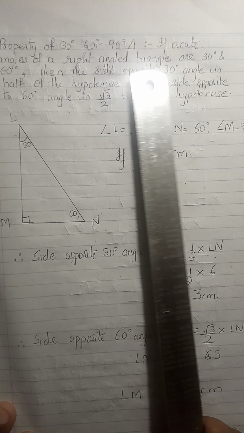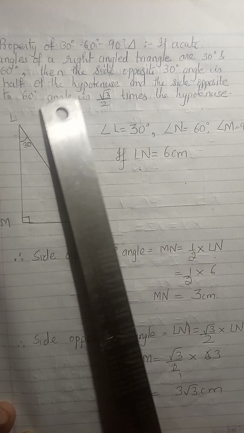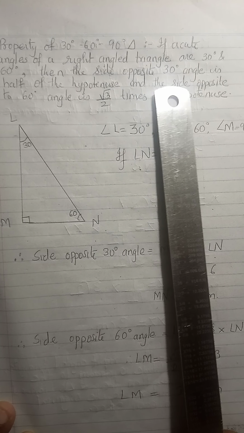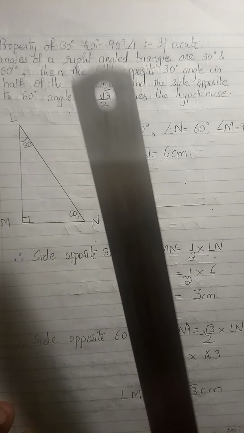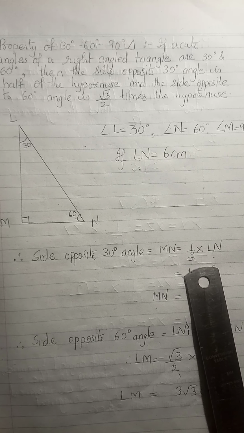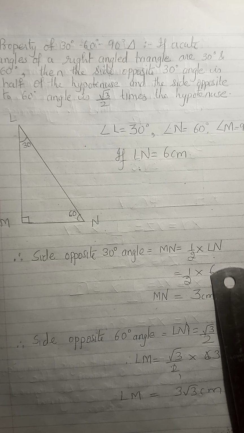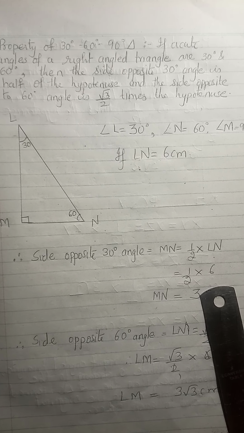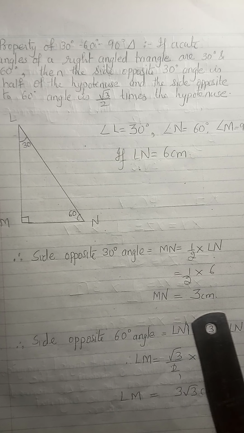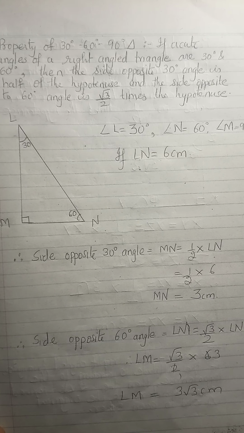The acute angles of a right angled triangle are 30 degrees and 60 degrees, then the side opposite to the 30 degree angle is half of the hypotenuse. So therefore here half into LN, the hypotenuse. If we put the value of the hypotenuse, we get MN equals 3 centimeters.